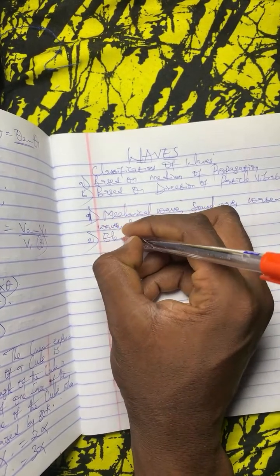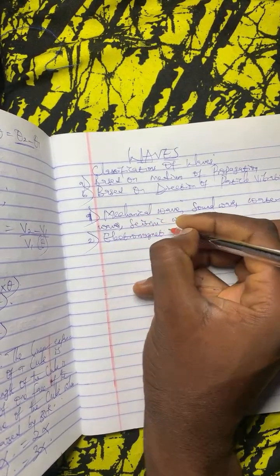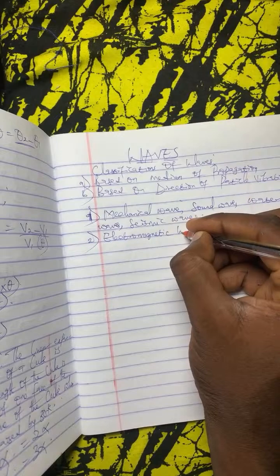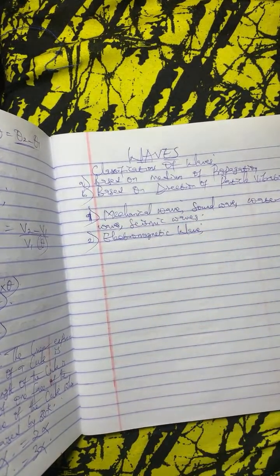Now, number two is what we call electromagnetic wave. If a mechanical wave requires a material medium, electromagnetic wave will be the opposite. They do not require a medium.